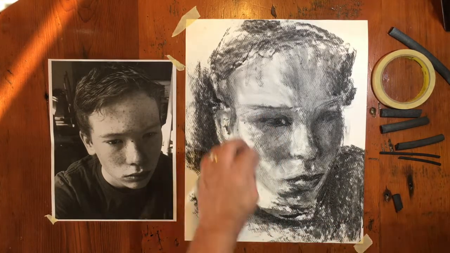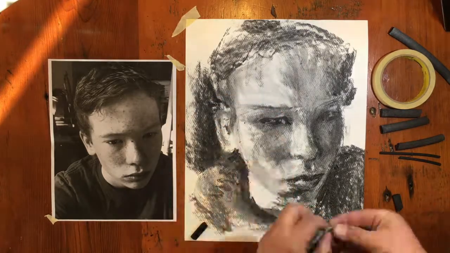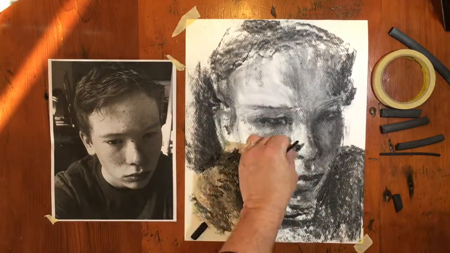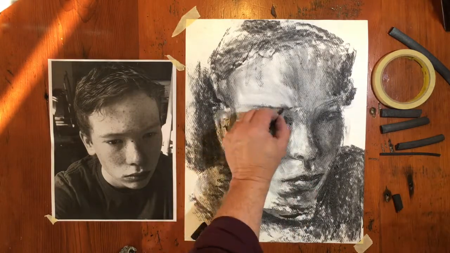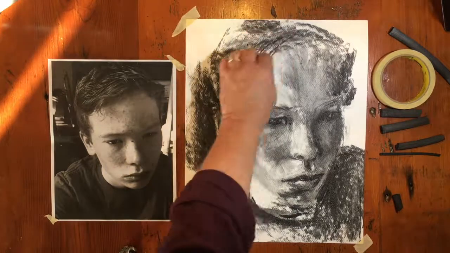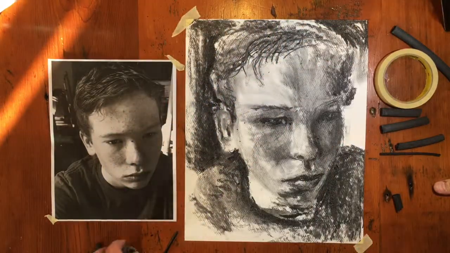So in these last couple of steps here, you're going to see me bringing in the kneaded eraser to really brighten some highlight areas. And you're also going to see me drawing with the end of the charcoal to create some fine details in areas that really need it. So I'm going to bring more of that black fine detail in. And that kind of wraps it up.